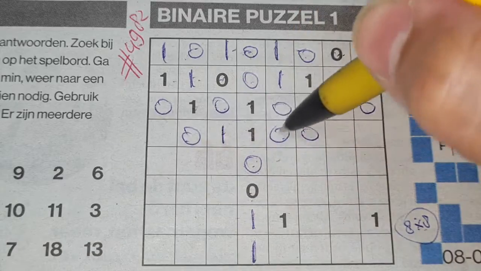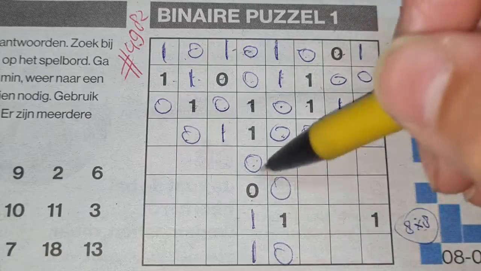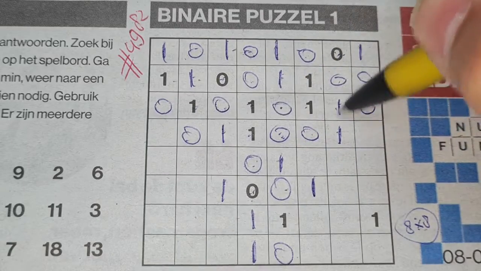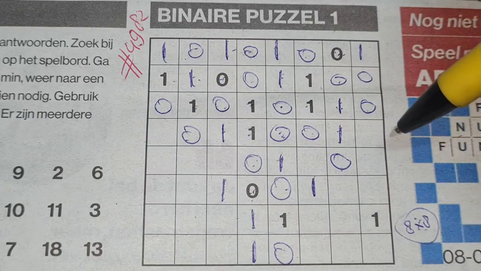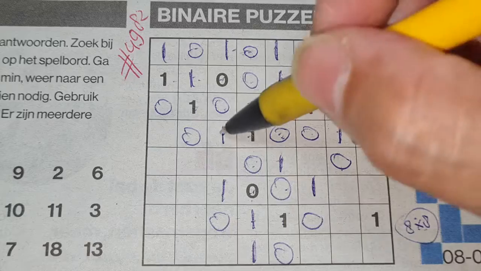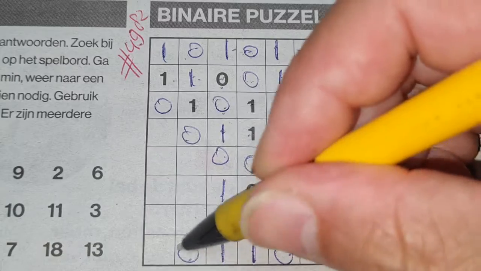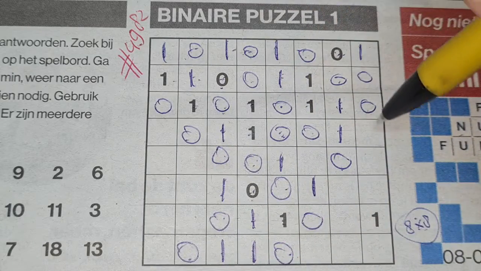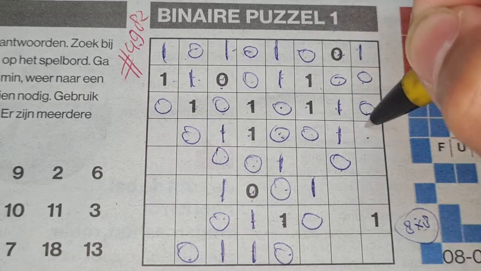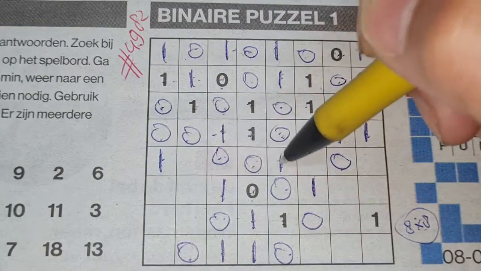Double 1, here no, there no. Double O, here 1, there 1. 4 ones we have here, so the rest are O's. Double O, here 1, there 1. Double 1, here no, there no. Between 2 ones comes an O. 4 O's we have here, so the rest are ones. Double 1, here no, there no. Double O, here 1, there 1. 4 ones we have here, so the rest are O's.